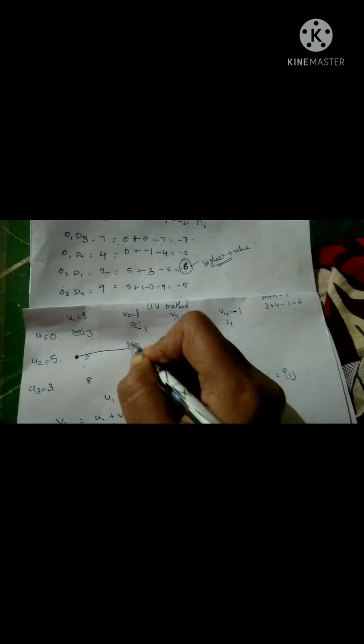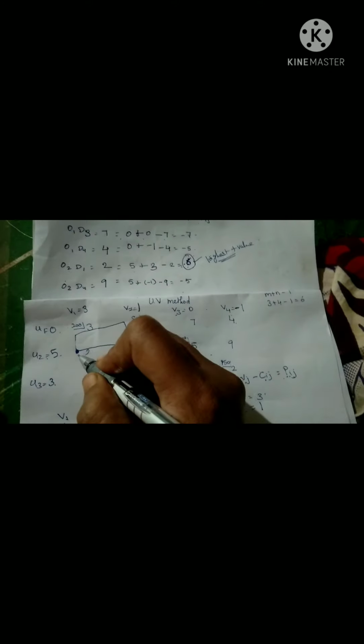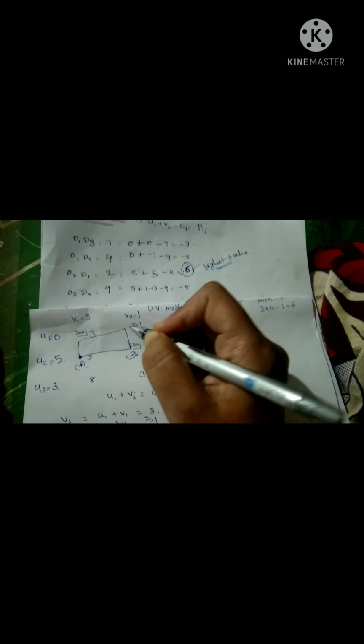So after this we have to connect the allocated cells. So accordingly we can connect like this. So I am connecting all these cells. After this we have to set positive and negative signs. The starting point will be positive and the opposite direction will be negative. So for this negative, the opposite direction will be positive. For this, the negative will be the opposite direction.